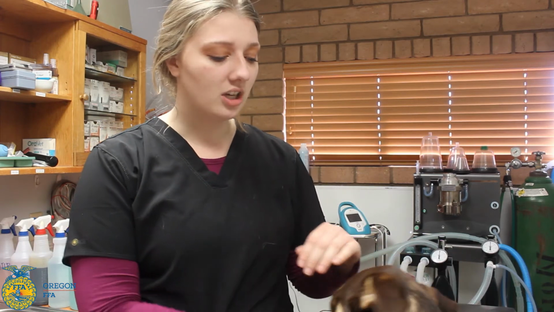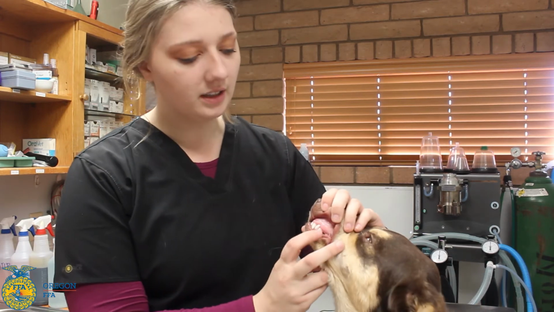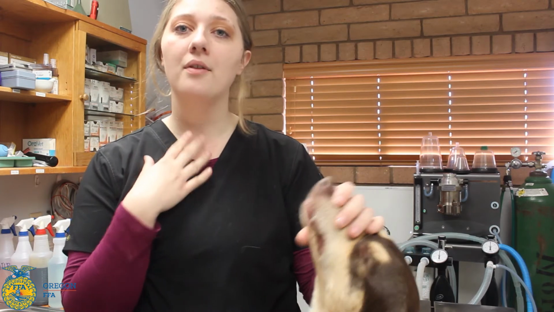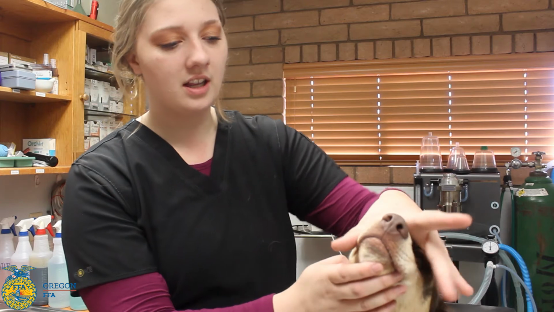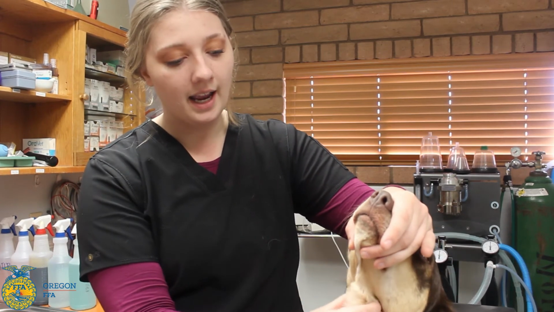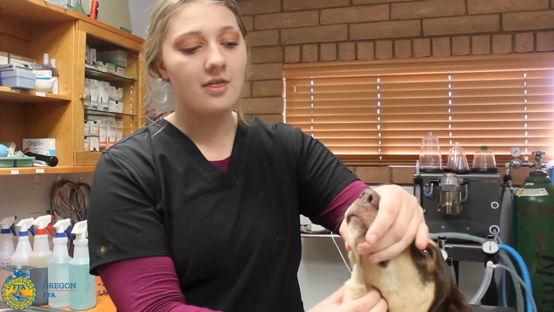We can put the medication in the back of their throat and just syringe a little bit of water into their mouth, and that will encourage them to swallow. Or if we place that medication in their mouth and hold their mouth shut and rub their neck, that will encourage them to swallow as well.